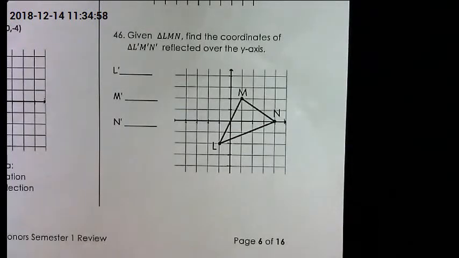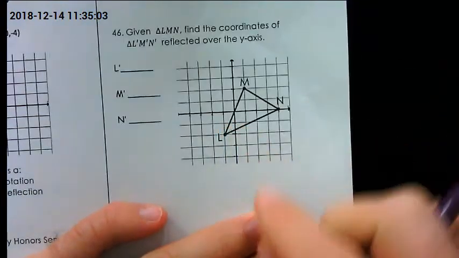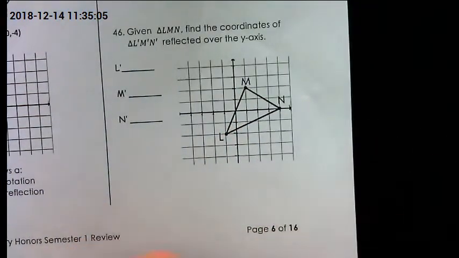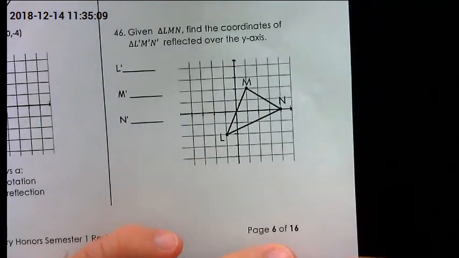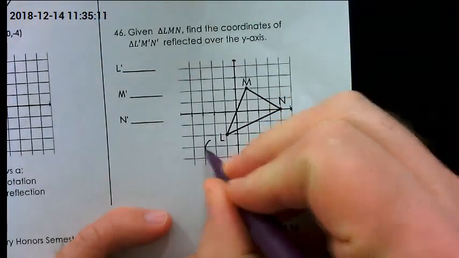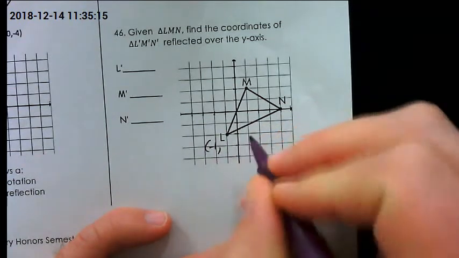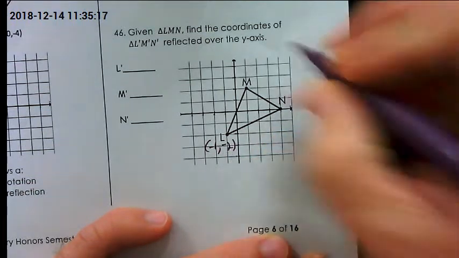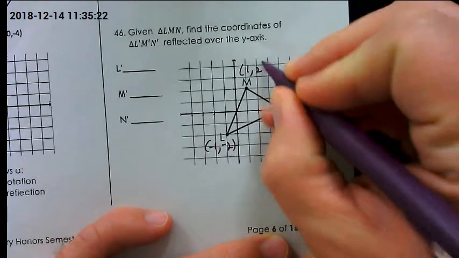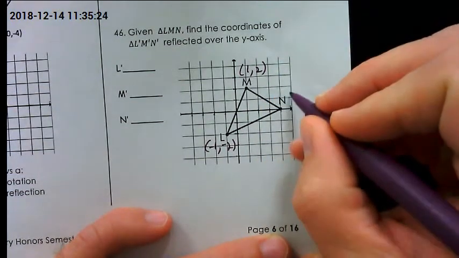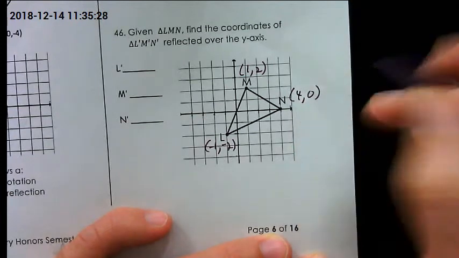Alright, so on number 46, we have the given triangle on the image. There's more than one way you can do this problem. It asks you to reflect it over the y-axis. First thing you could do is identify the points. This point is at -1, -2. This point up here is at +1, +2. And this point is at 4, 0.